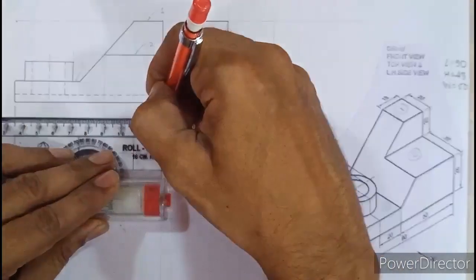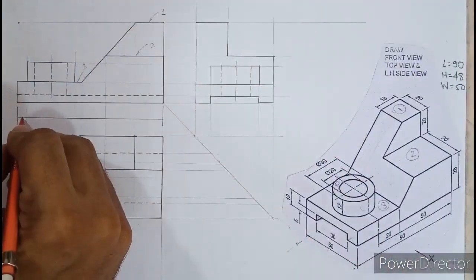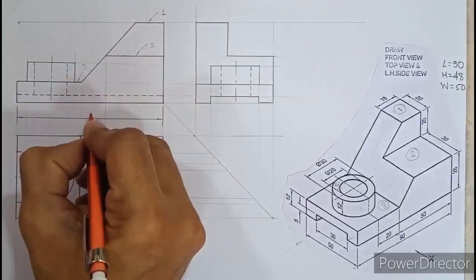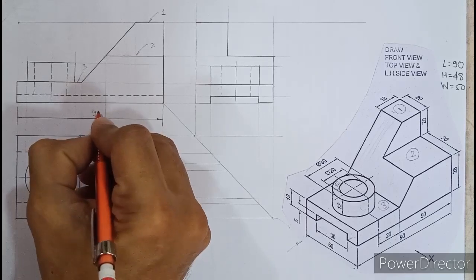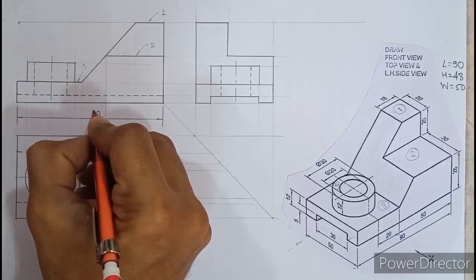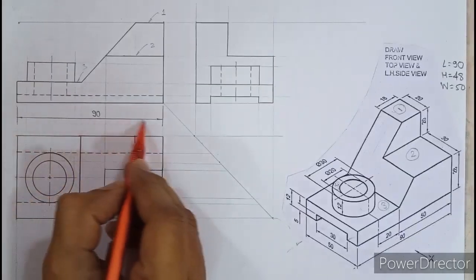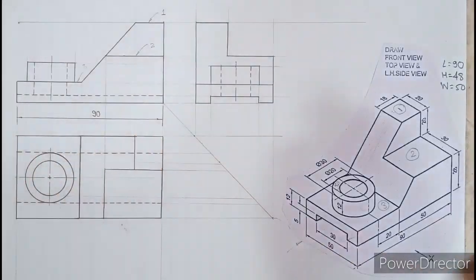And here you have to show dimension 90. So here I will show dimension 90 over here. So neatly you have to write 90. The 90 should not touch the dimension line. So this is called the dimension line and the vertical lines are called extension lines.